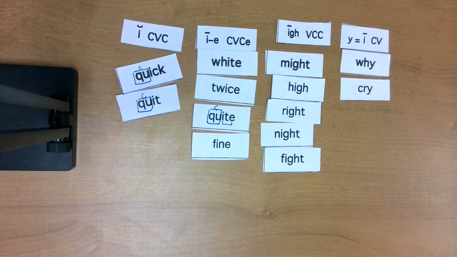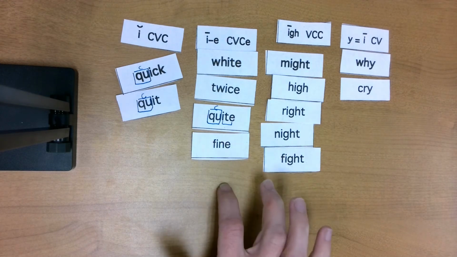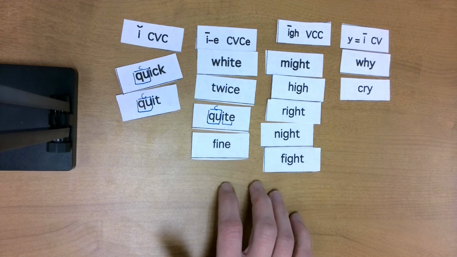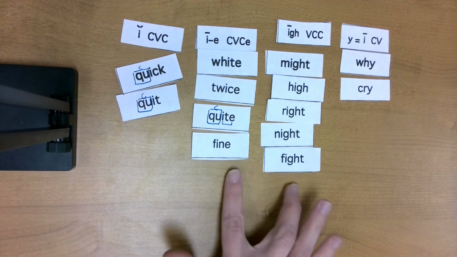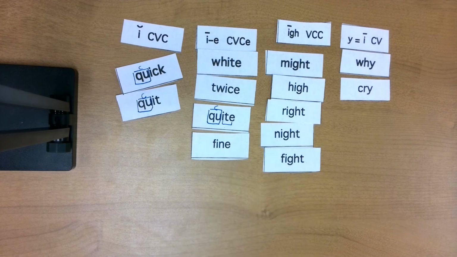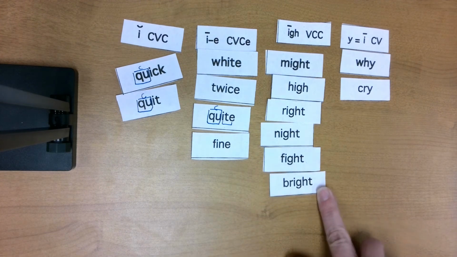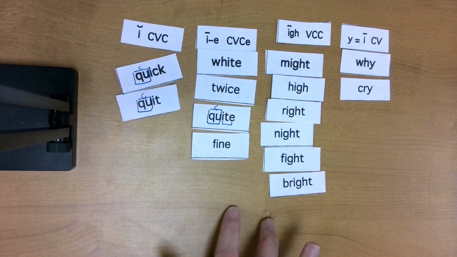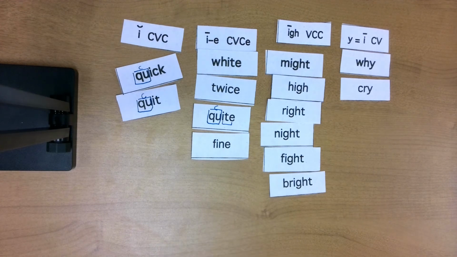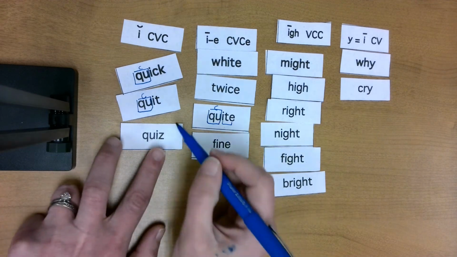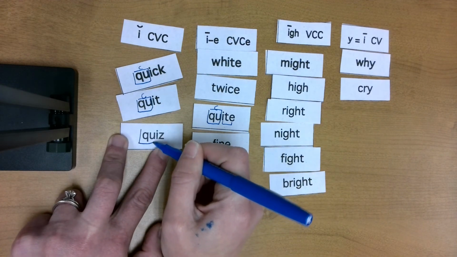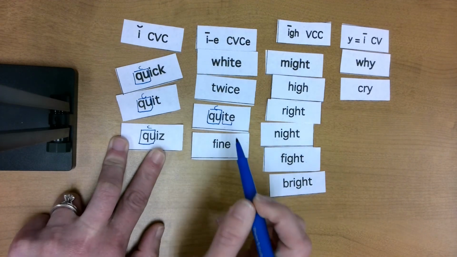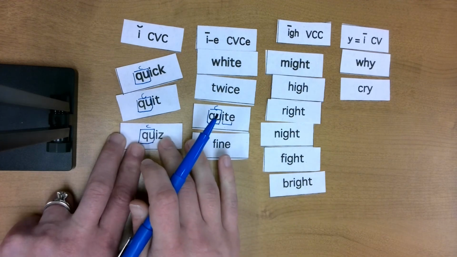My next word is bright. Tap that out with me. I. Okay, that I again is in the middle, so I'm choosing between these two sounds. Here we are with IGH. The next word is quiz. Tap it out with me. Is. Hear that I sound, short vowel, right? It's closed syllable. And again, I'm going to draw a box around my QU. It's a consonant, right? That U is just helping out that Q.